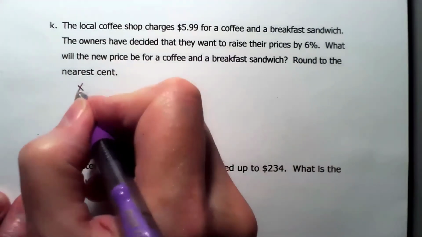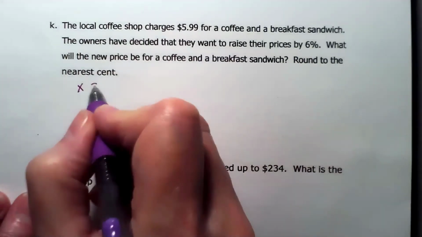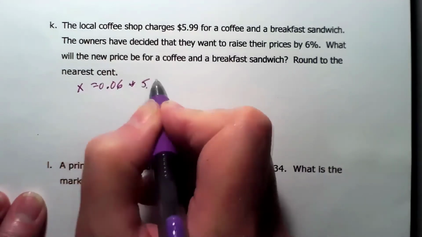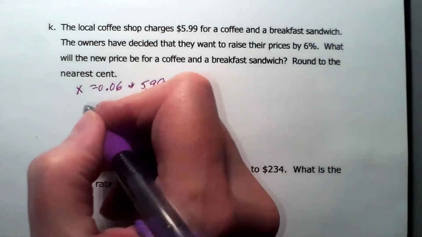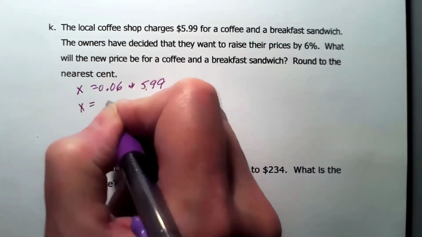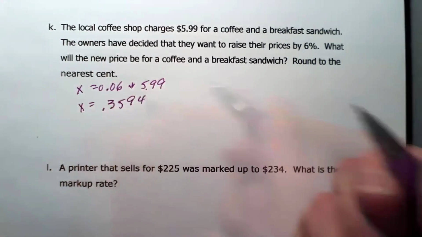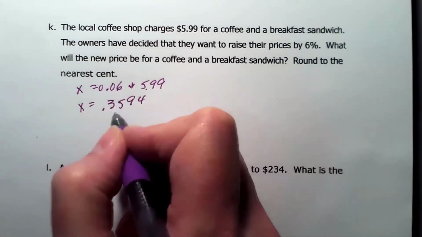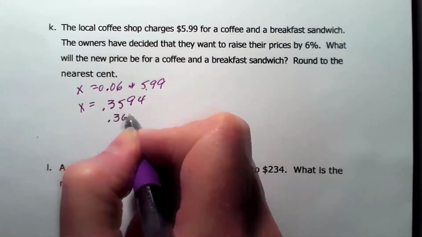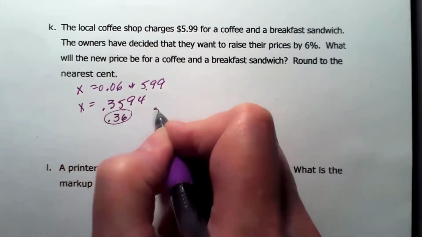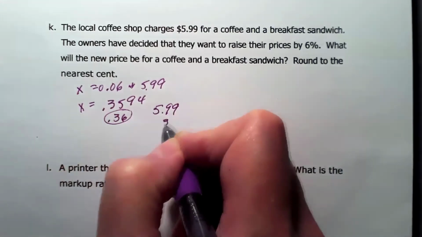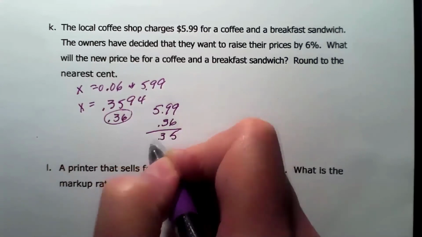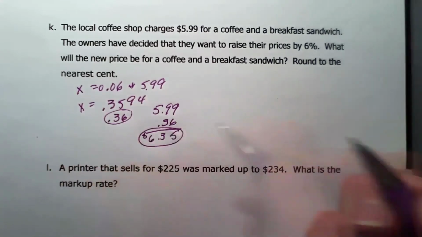So the amount here I'm looking for is the increase in the cost, which is 6% of $5.99, which is 0.3594. So that would be the increase, 36 cents. If we rounded this up, it'd be 36 cents increase in price. So then I would need to take the $5.99 for the original price and add the 36 cents. And I get $6.35 for the new price.